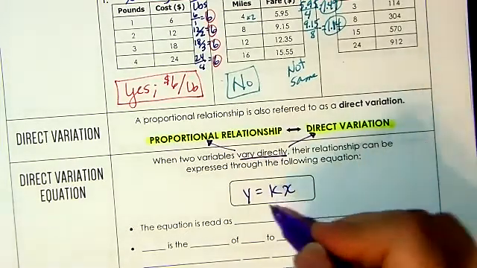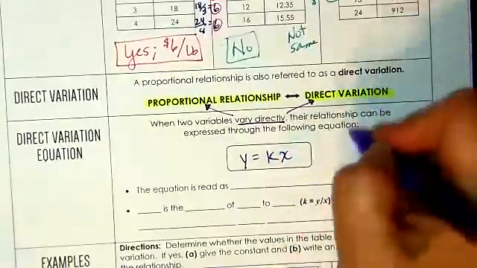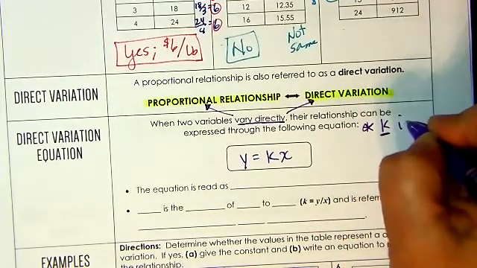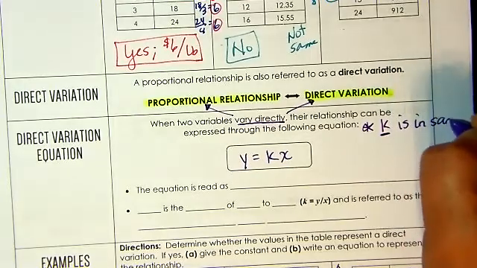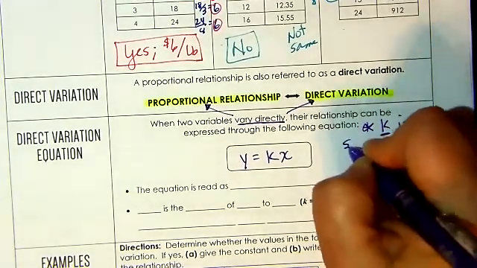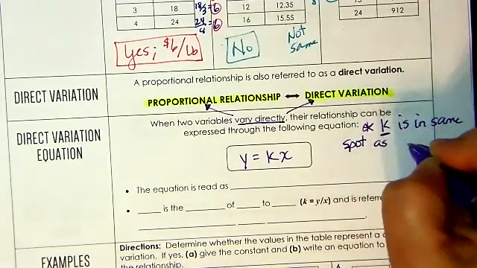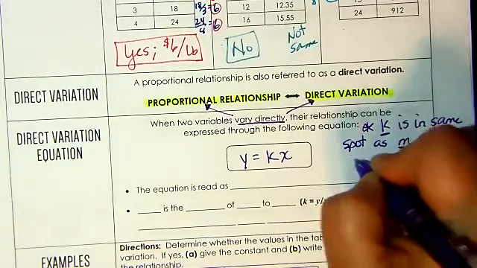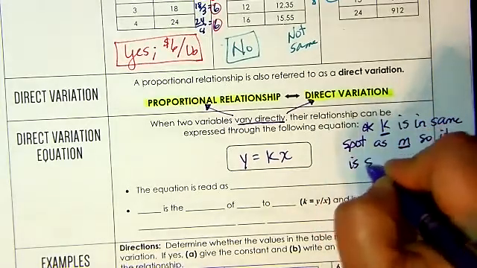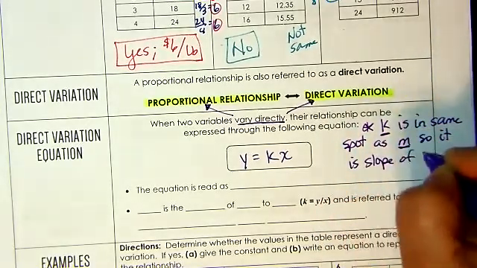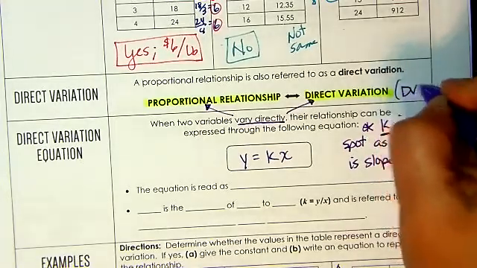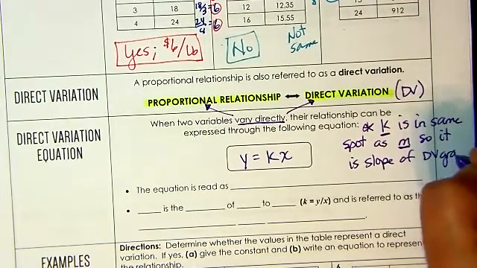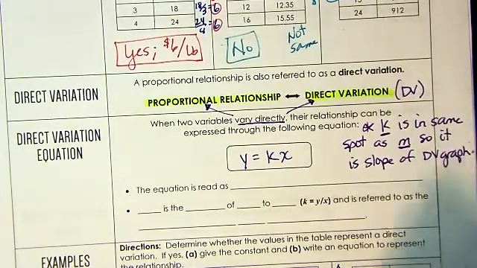One thing you may notice is this equation looks similar to the slope-intercept form. So a little note we're going to add here is k is in the same spot as m, so it is the slope of a direct variation, DV. You'll see me write that. DV is direct variation graph or problem.